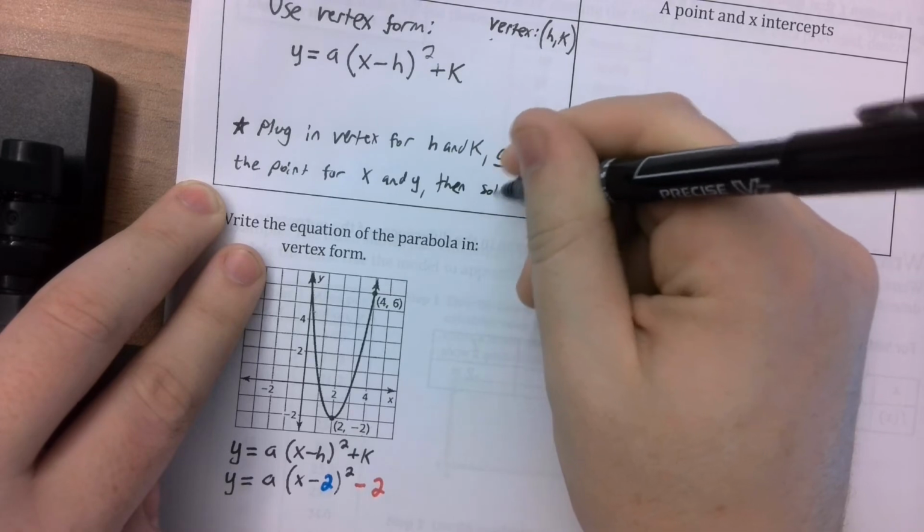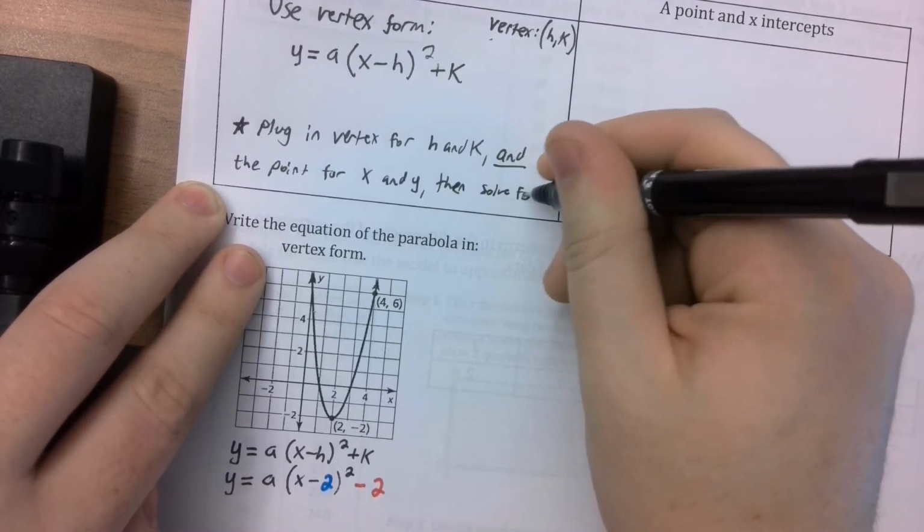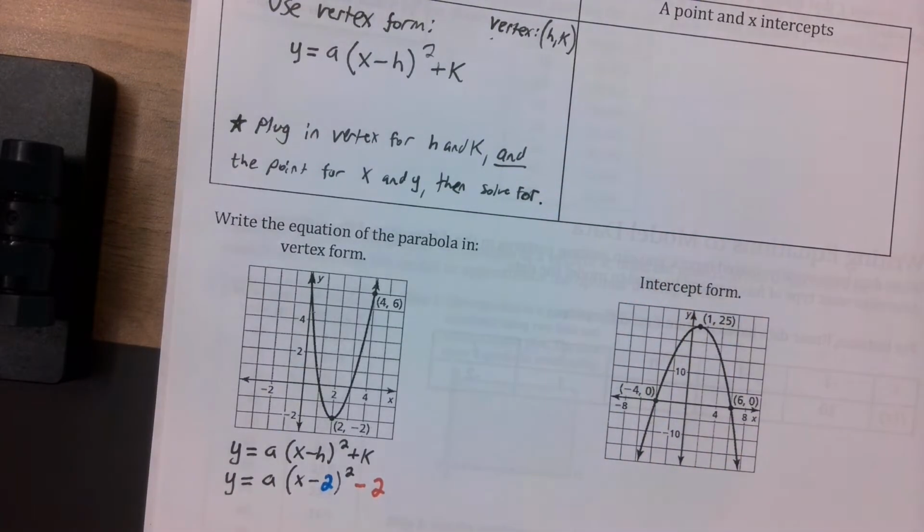Then we can solve for a. It seems weird because in an equation, we want x and y to be left alone. But in order to solve this, we have to temporarily plug those numbers into x and y to see what works.